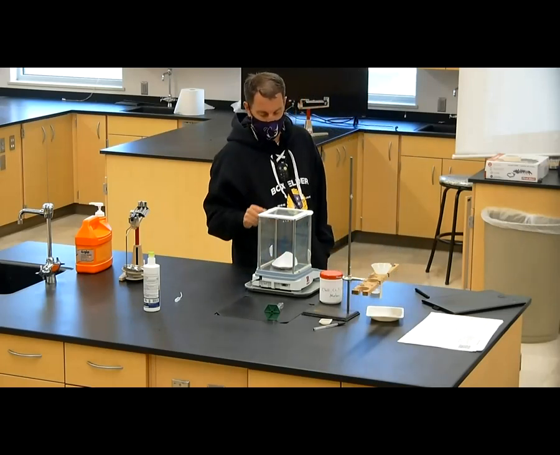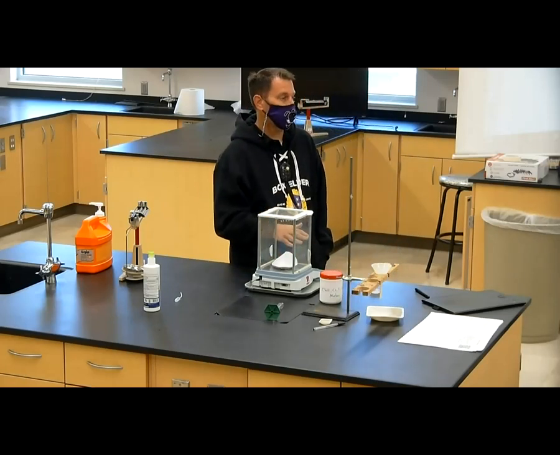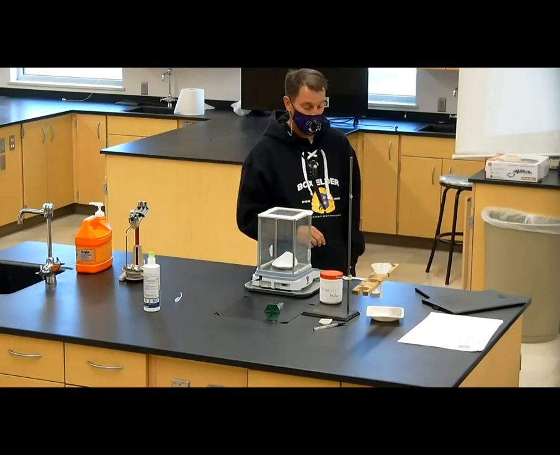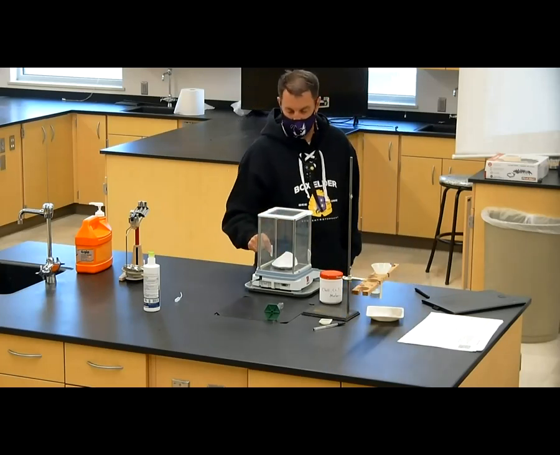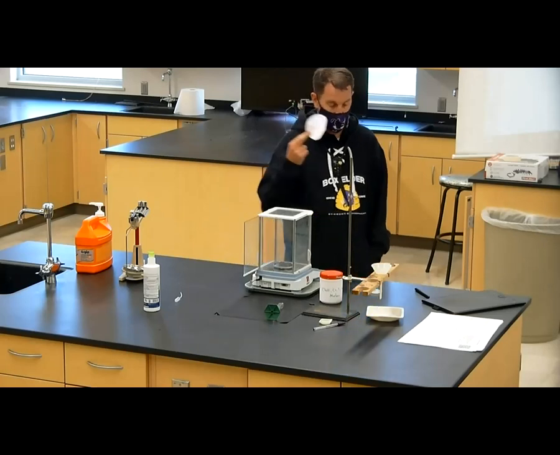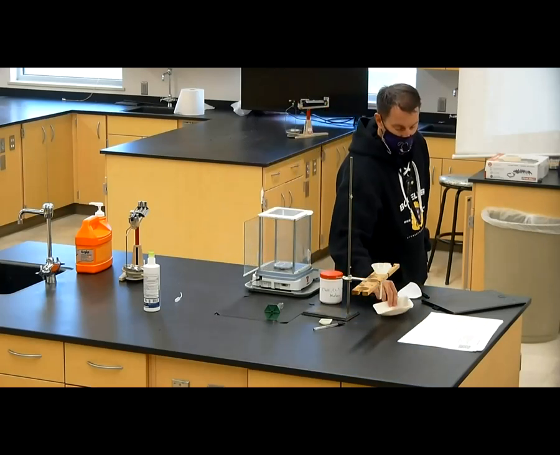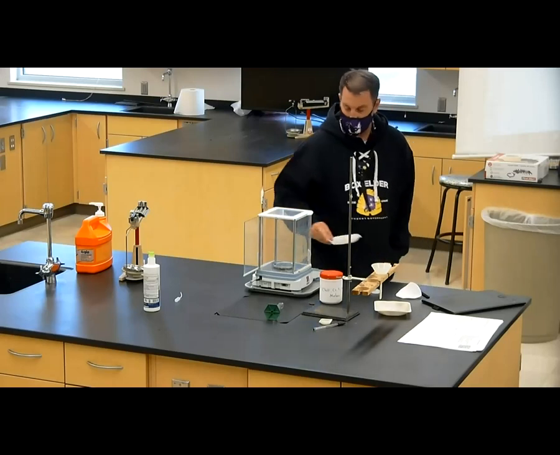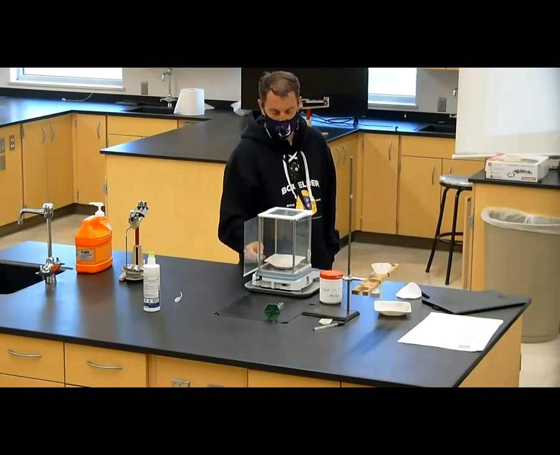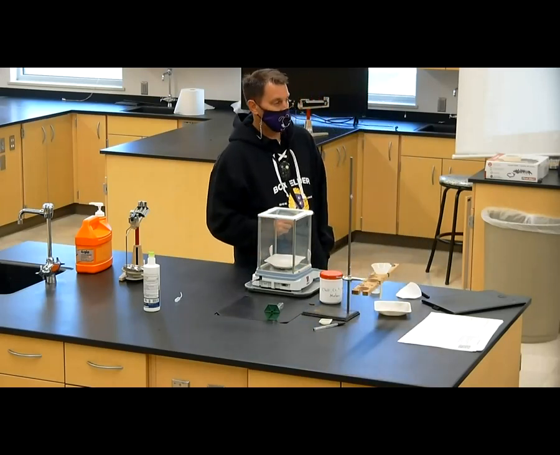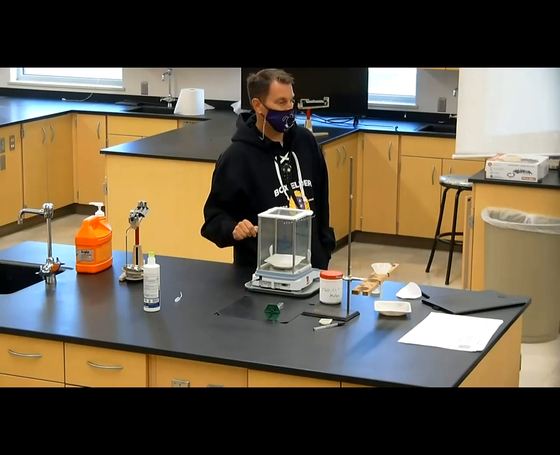Now, absolutely never put your hand on the plate. You can break this very, very easily. So you're going to need the mass of that when it's dry. You're also going to need the mass of these before you put anything on it. All right, so put it in there, shut it, write down, and get out of people's way.